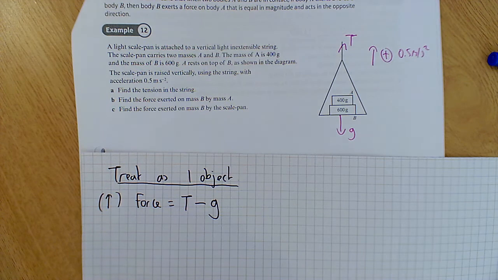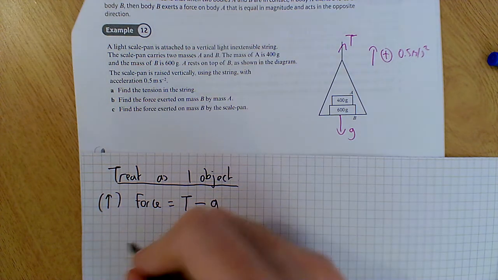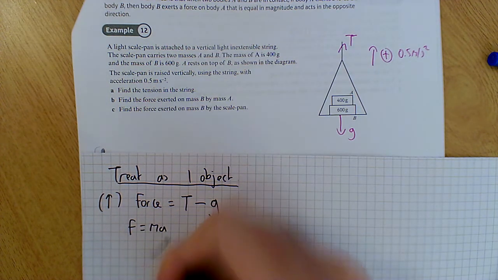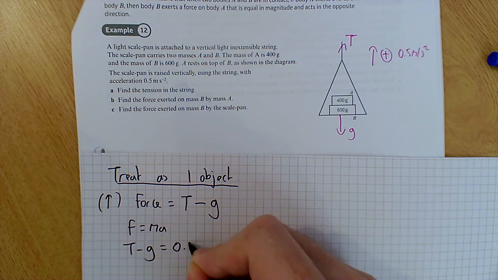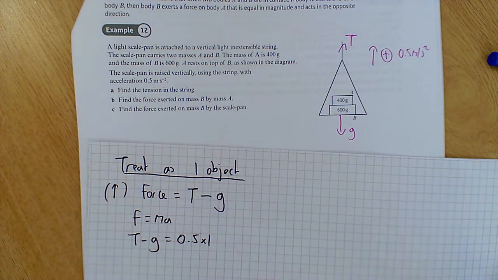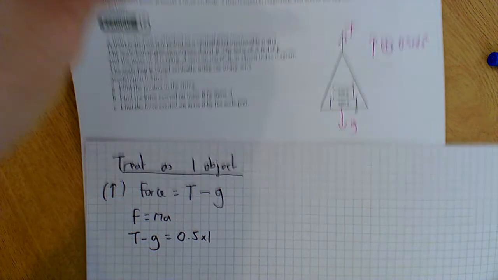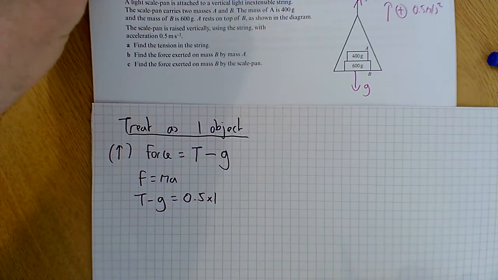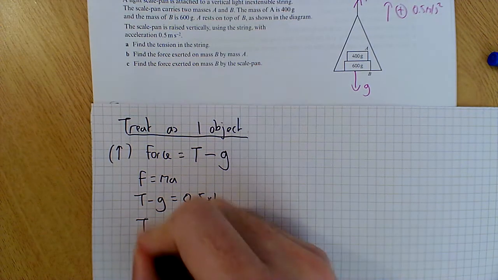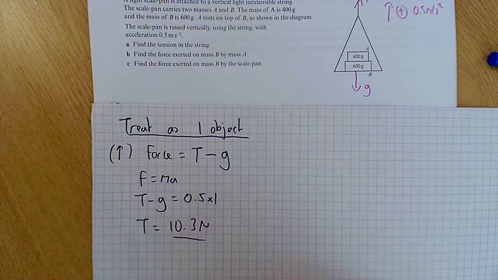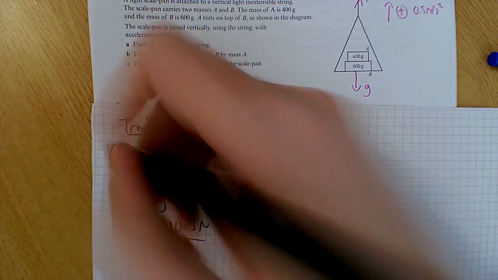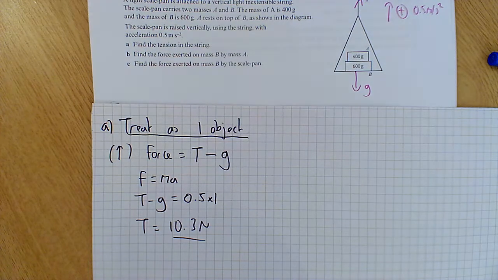So that's my force. And if it's accelerating at 0.5 upwards, I've got to have that T minus g is 0.5 times the mass, which is 1. Okay, so mass is 1 and the acceleration is 0.5. So then I rearrange and we get that T is equal to 10.3 newtons, taking g to be 9.8. And that's part A, that's the simple part.